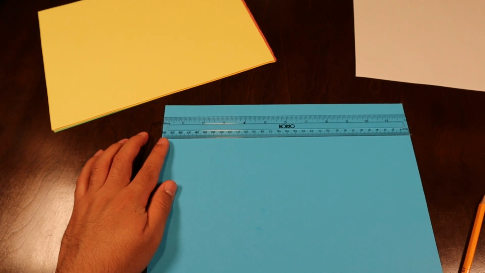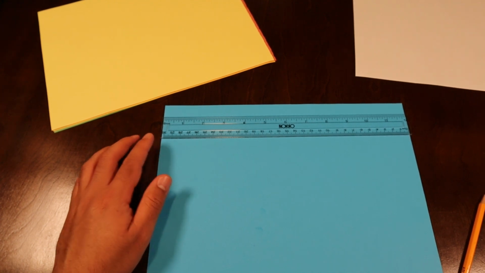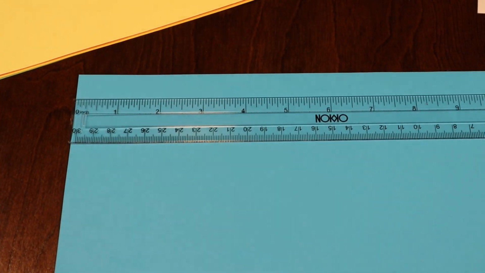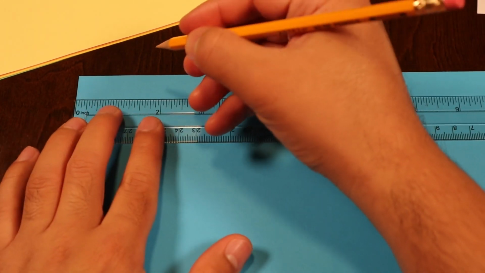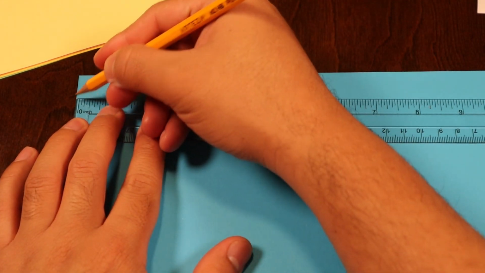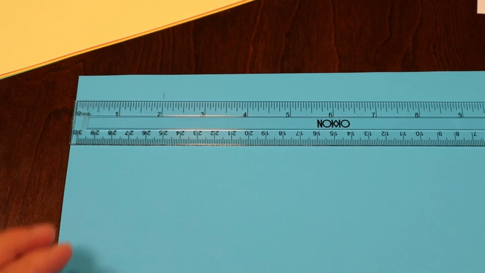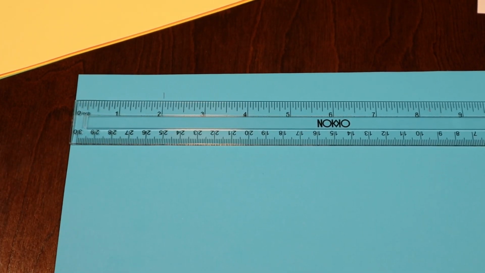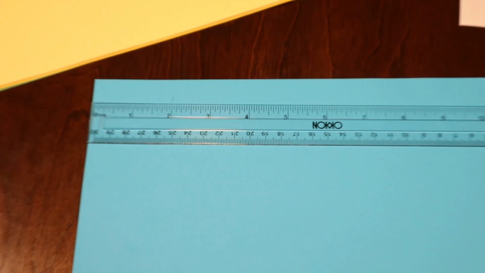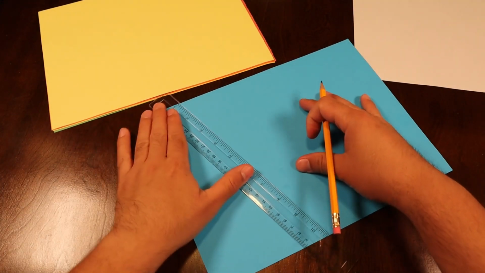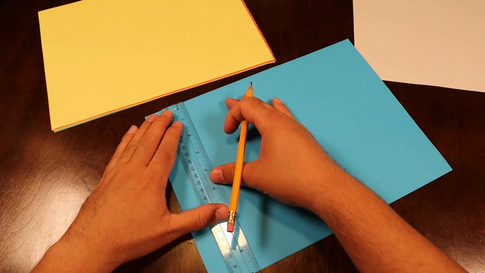The height of all of our visual bar models will be 2 inches. So we will look at the ruler and we will mark the 2 inches from the bottom of the paper as such. Next, the width of our visual bar model. Our visual bar model is going to span the width of the paper, and this is about 9 inches.